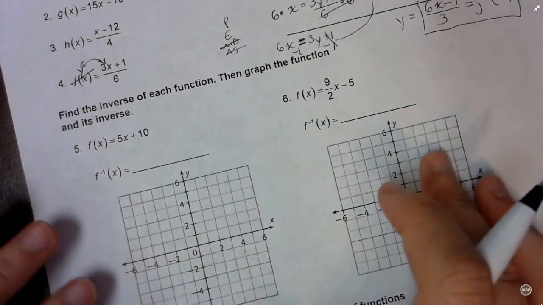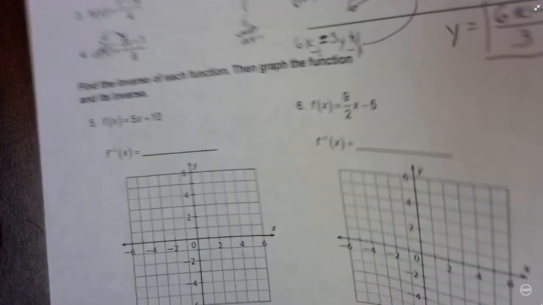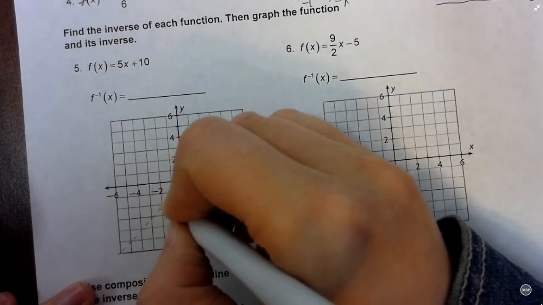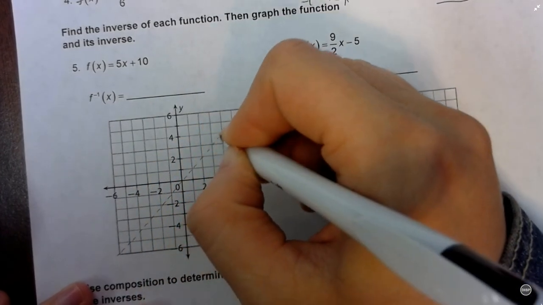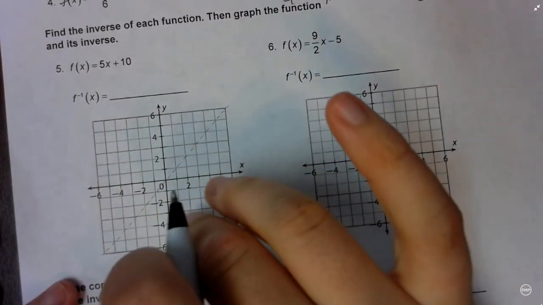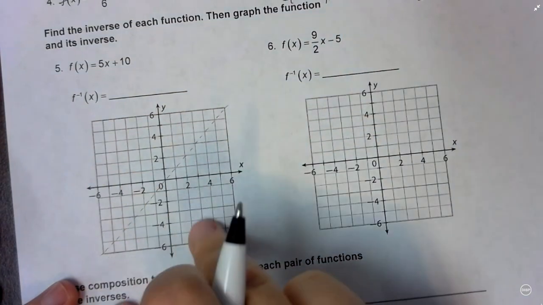So 5 and 6, you're doing the same thing. You're just graphing the inverse afterwards. And make sure that when you graph it, remember the mirror. This line, y equals x, is your mirror when you have inverses. So make sure that your graph, your lines, reflect over that.